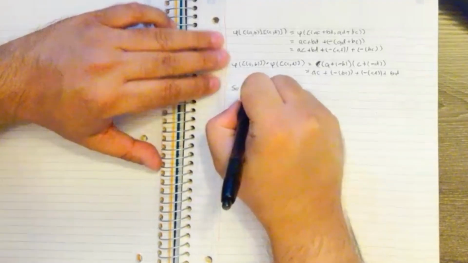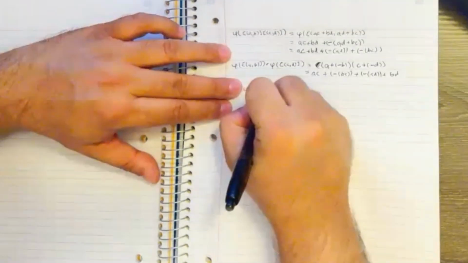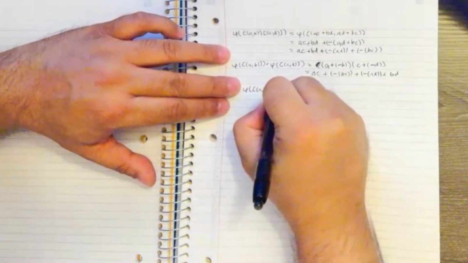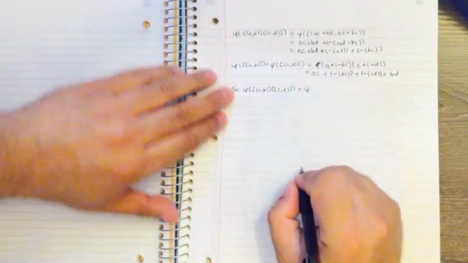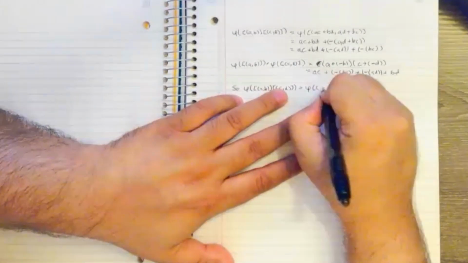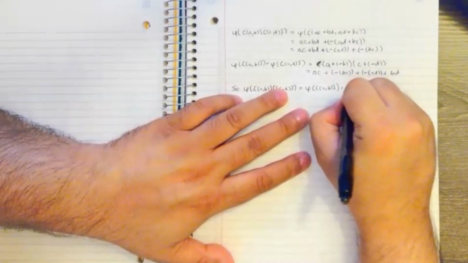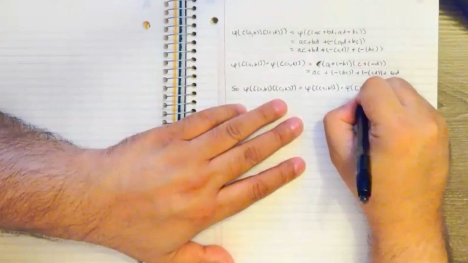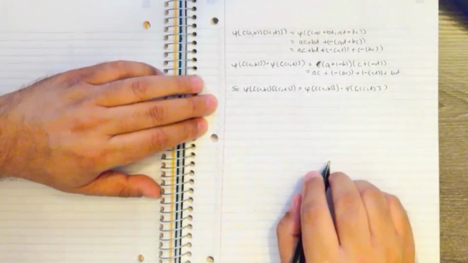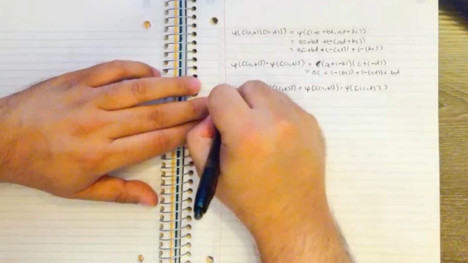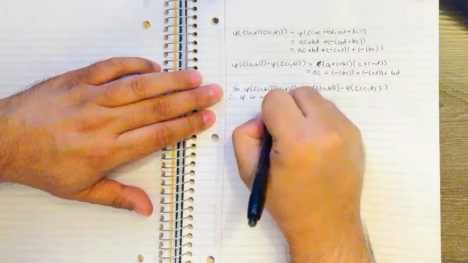And so we have that phi of the product of the equivalence class of the ordered pair AB times the equivalence class of the ordered pair CD is the same as phi of the equivalence class of the ordered pair AB times phi of the equivalence class of the ordered pair CD. And so this function phi satisfies the definition of a ring isomorphism, and therefore phi is a ring isomorphism.